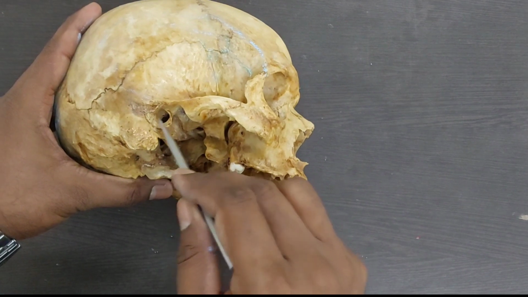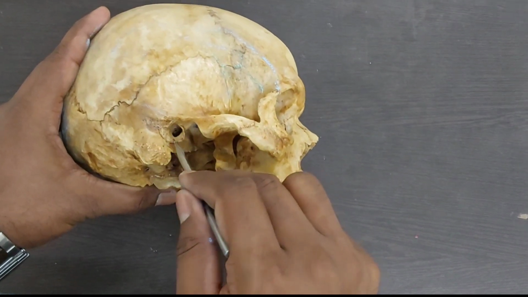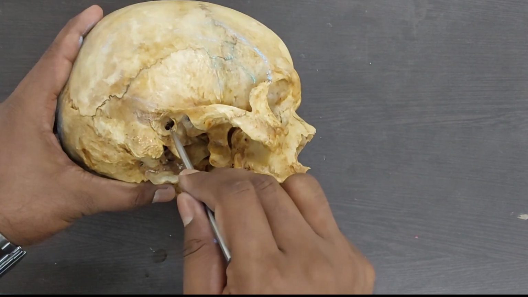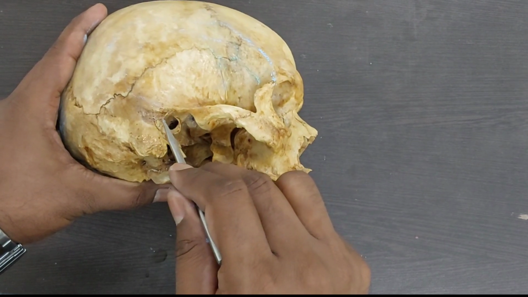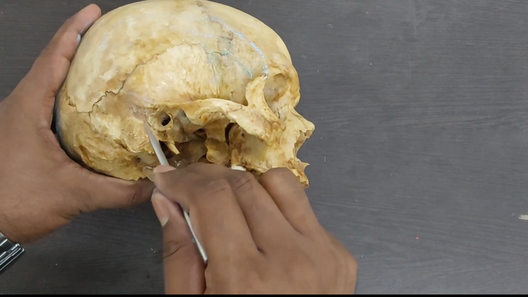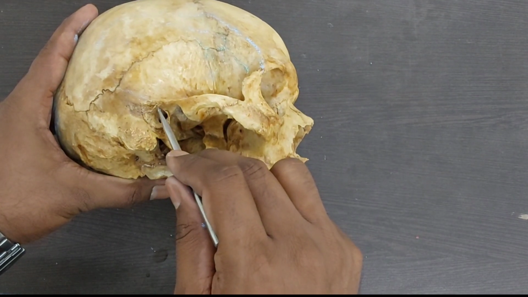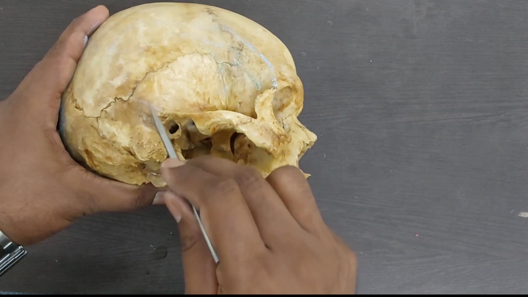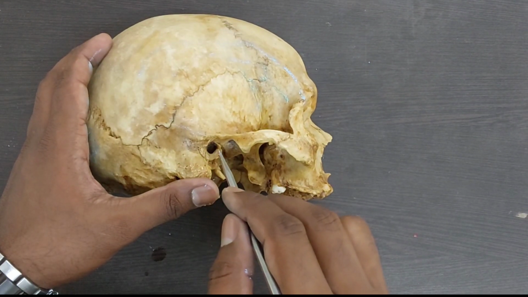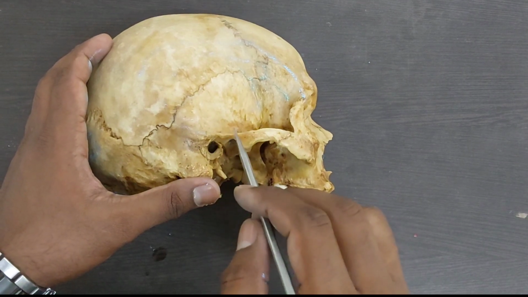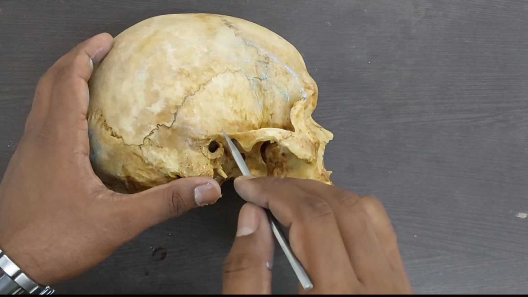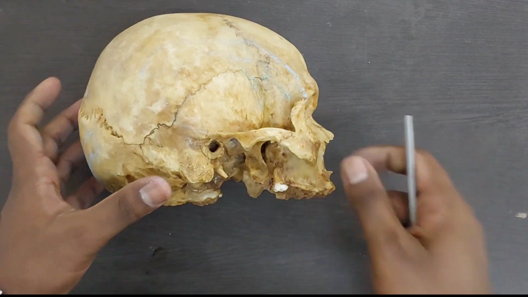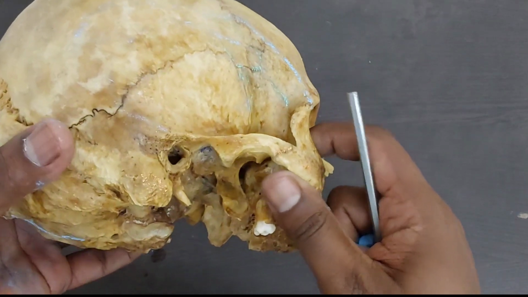Here, posteriorly, the floor of this external auditory meatus is formed by the tympanic plate. This particular part is known as the tympanic plate, whereas the superior aspect and the postero-superior margin are formed by the squamous part of the temporal bone. The margin gives attachment to the cartilaginous part of the external acoustic meatus. Now I'm going to tell you a very important landmark.